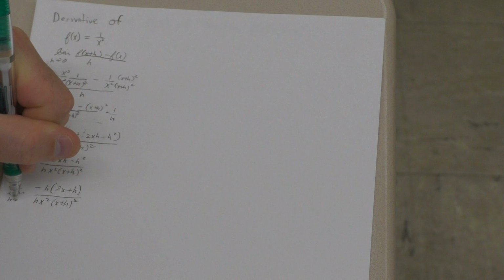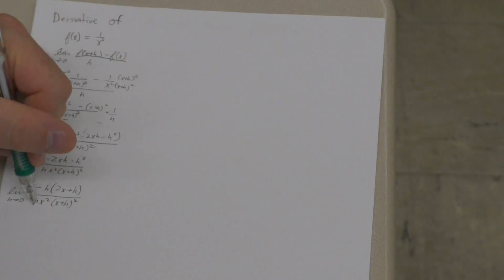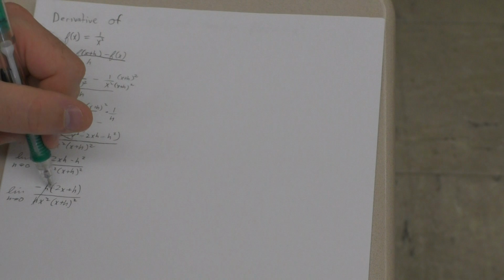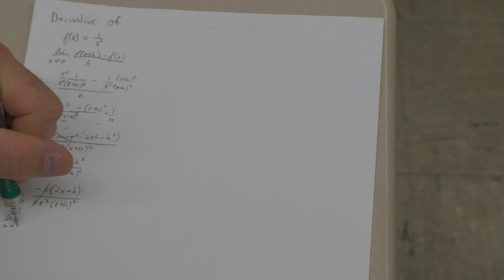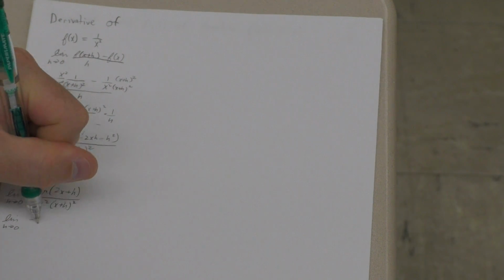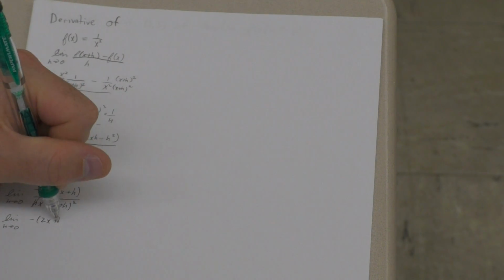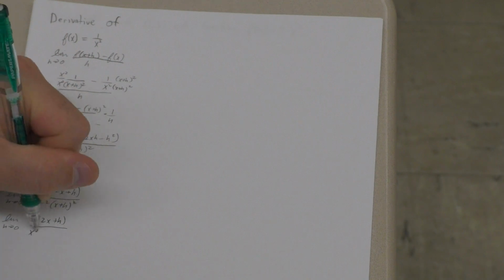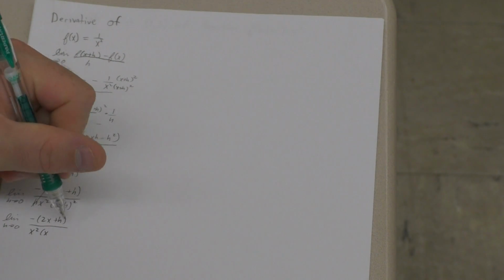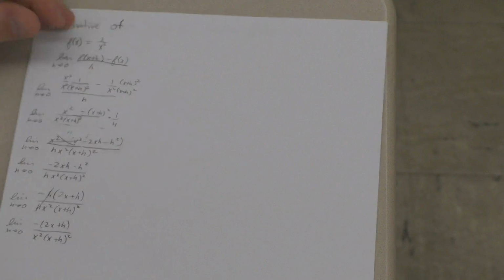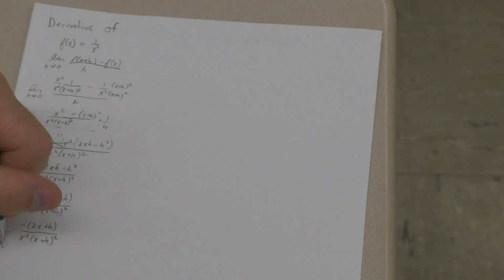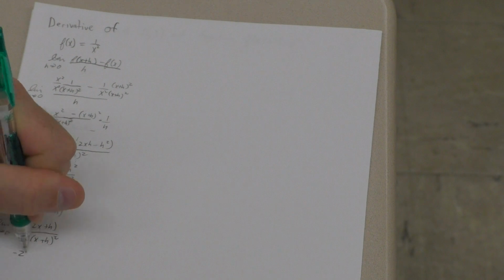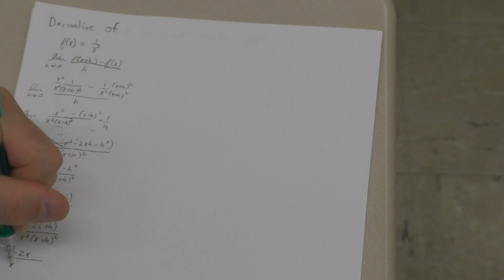We're still going to eventually find the limit as h approaches 0. These h's cancel because everything's multiplied down here, and this is multiplied by h up here. And so we're left with this limit as h approaches 0 of negative 2x plus h over x squared times x plus h squared. By substitution, we're going to substitute in 0 for h. That'd be plus 0 plus 0. So we're left with negative 2x over x squared.